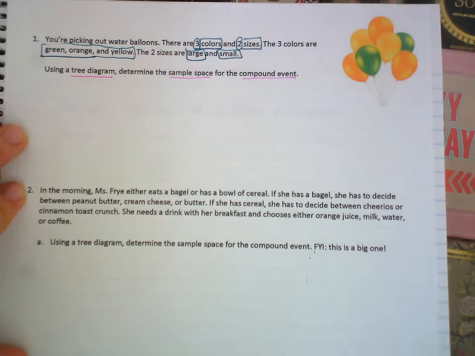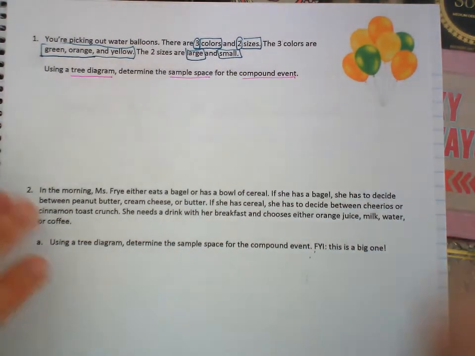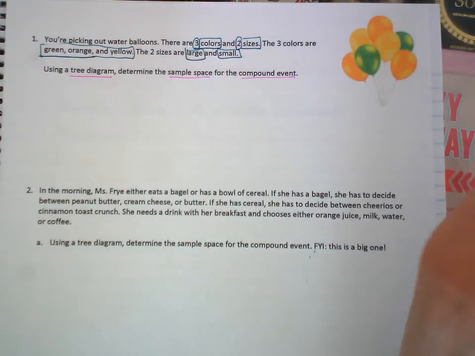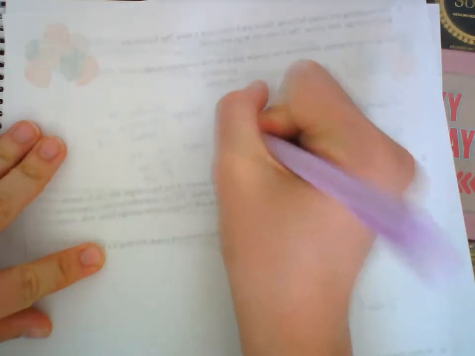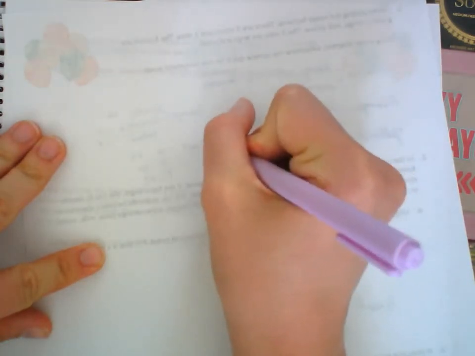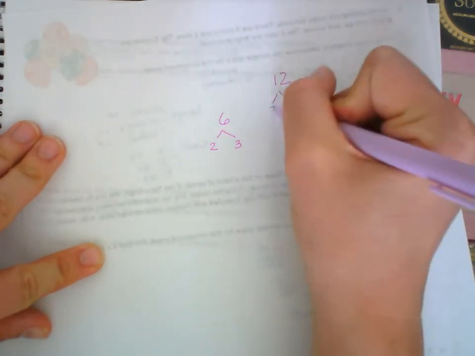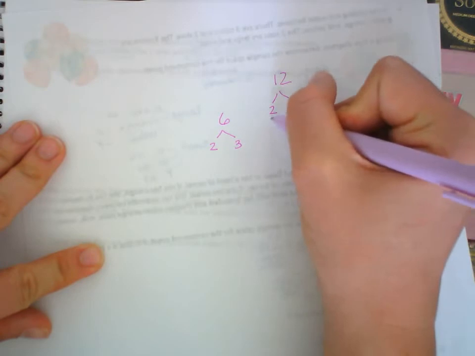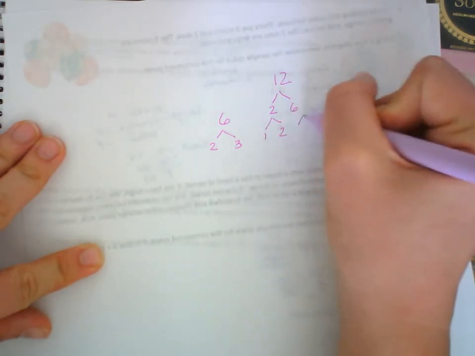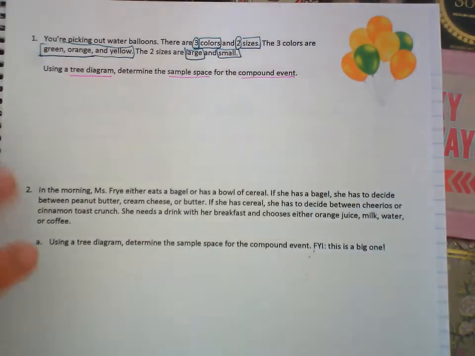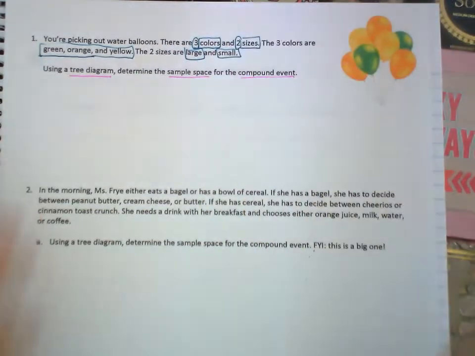You guys have probably seen tree diagrams before when you were doing multiplication, where you might, let me just do it on scrap paper, break it down where it's like 6. Well, that's 2 times 3, or 12. That's 2 times 6. 2 is 1 times 2, 6 is 2 times 3, and you keep breaking it down. So that's a type of tree diagram. We're going to use tree diagrams also for probability when we're finding the sample space.